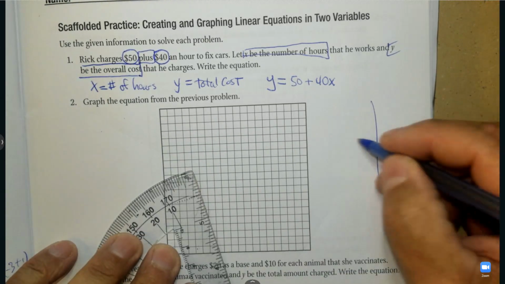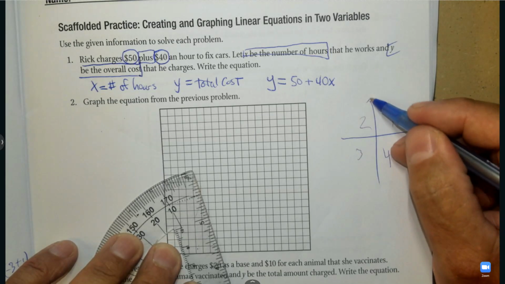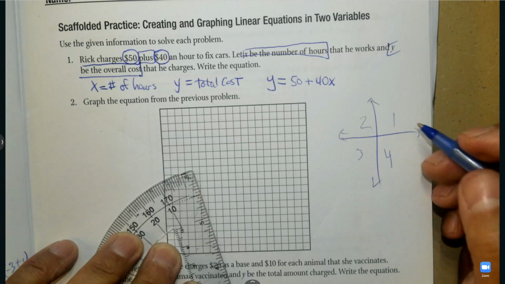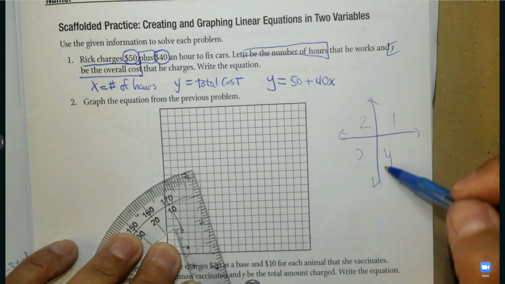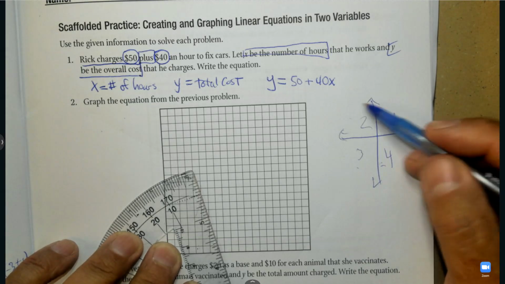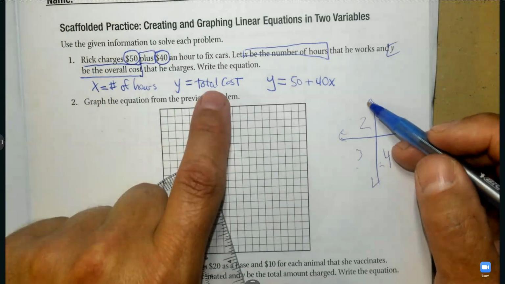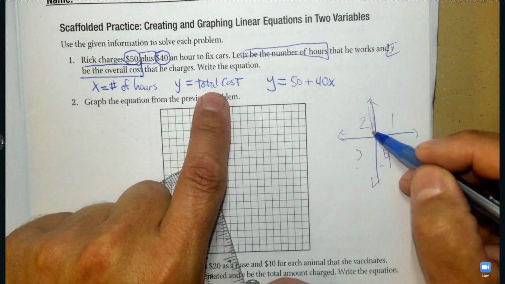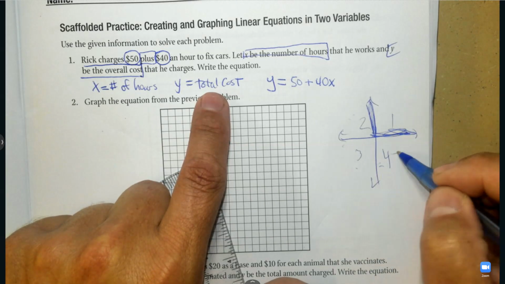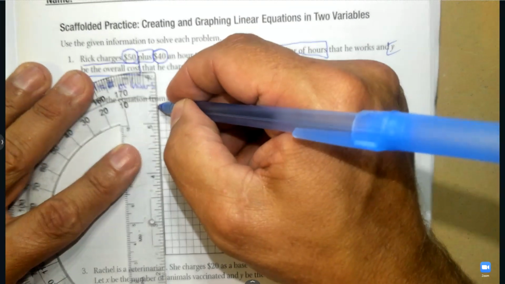normally when we draw a graph, we have quadrant 1, 2, 3, 4. We draw the y-axis, it looks like a T. And these other quadrants, 2, 3, and 4, values are negative. In this story, the number of hours will only be positive, and the total cost will only be a positive number. The only quadrant I'm going to write down is quadrant number 1, because we have no negative numbers for anything else. So it's going to look like an L.